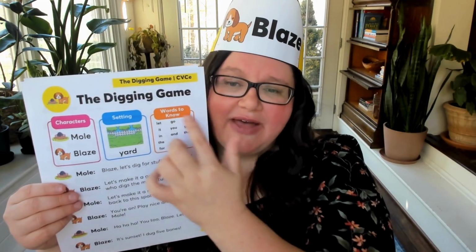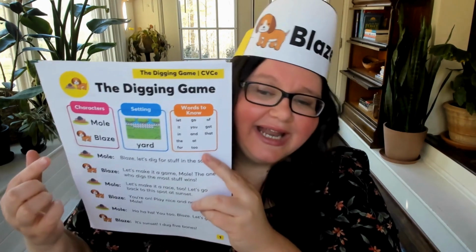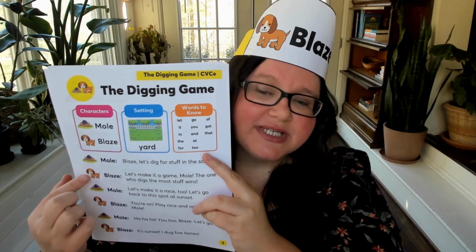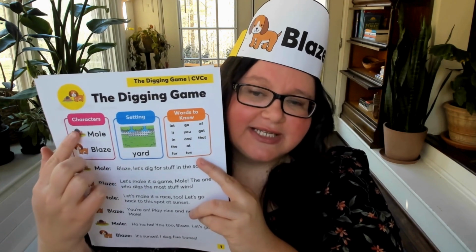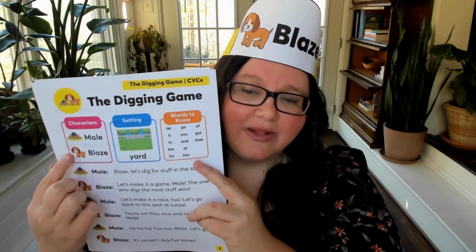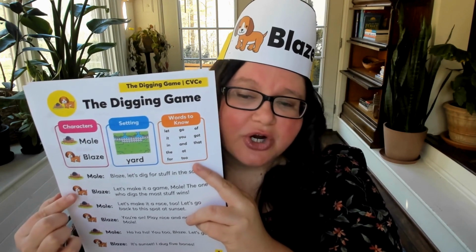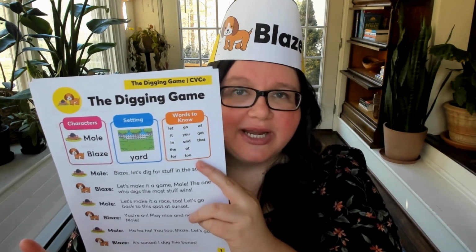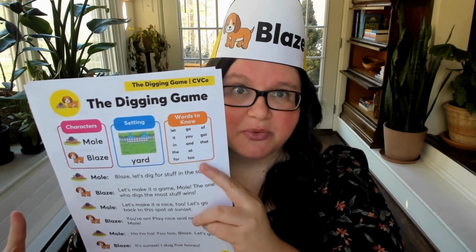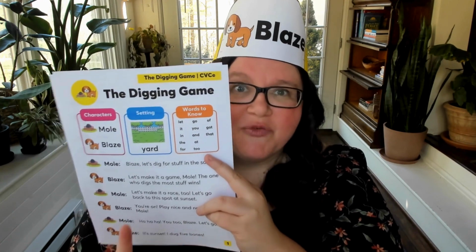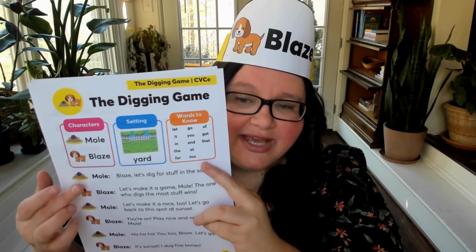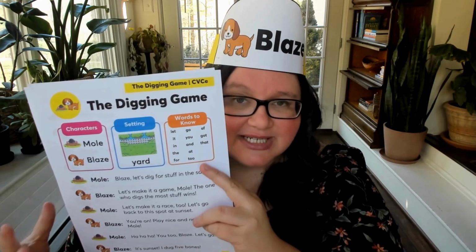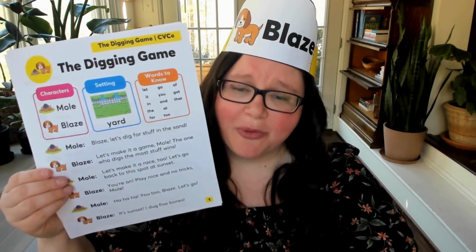And you can see that we have some words to know, so those are our high frequency words. And again, there's just 2 roles here. So in this one, the digging game, there's the character Mole and Blaze, and students are going back and forth as they're reading. So not like round robin reading or a play that has multiple roles where a kid might just have one line in the whole play, right? These really allow for a lot of reading to take place. So they're so much fun.